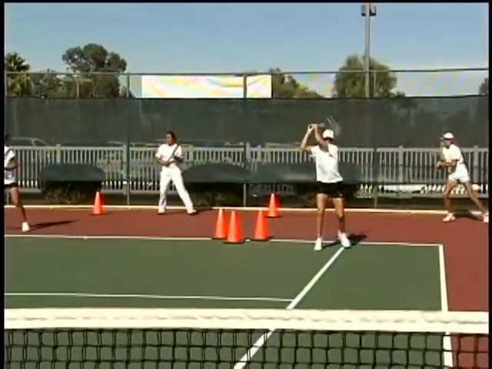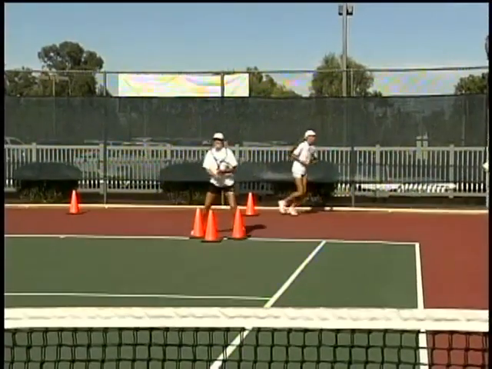Now this is the outside portion of the stroke.